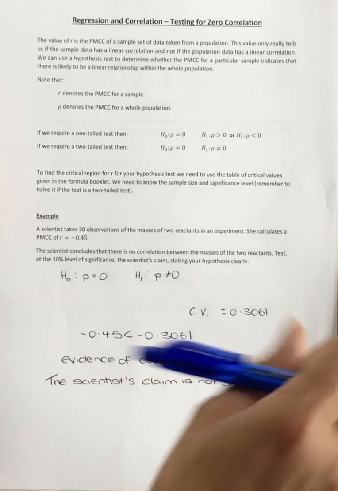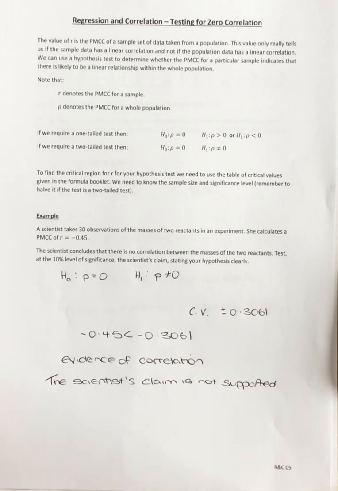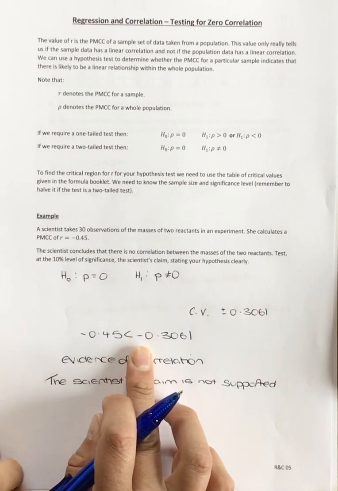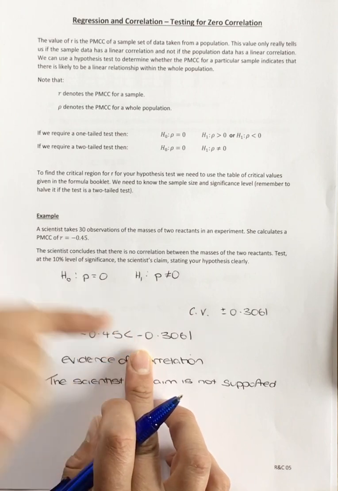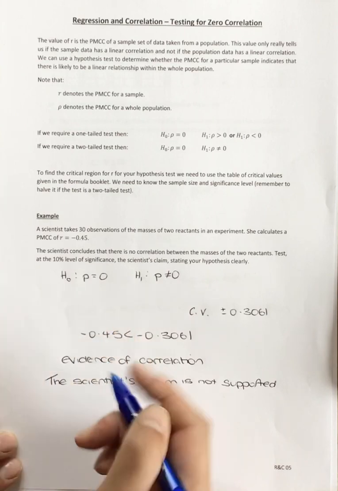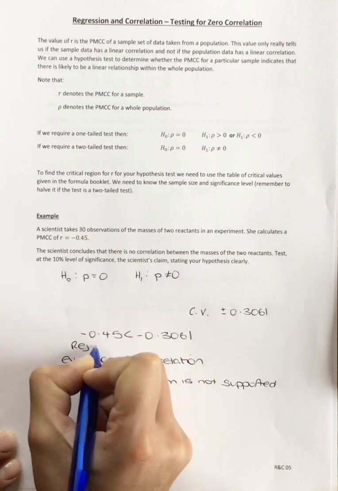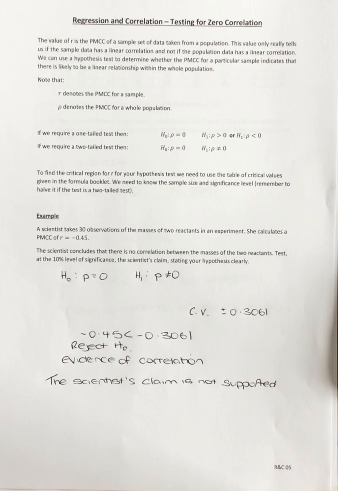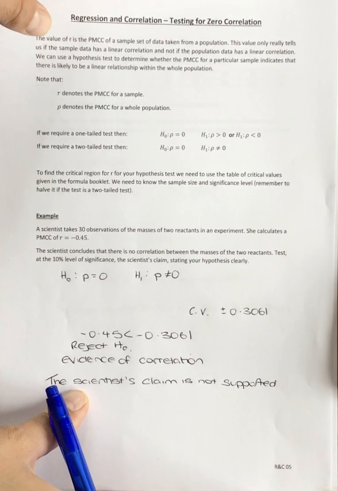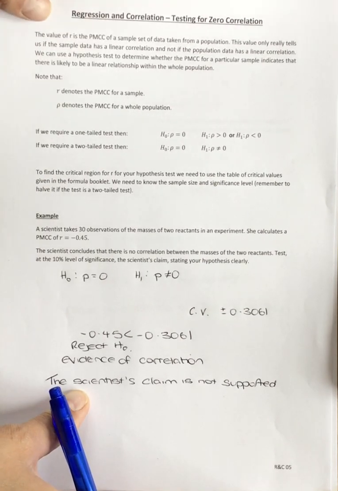So actually, if I go back to that first example, I've missed a step here, as I should have stated that we were rejecting the null hypothesis because our PMCC was further from zero than the critical value. Make sure you do state whether you're accepting H0 or rejecting it or accepting H1.